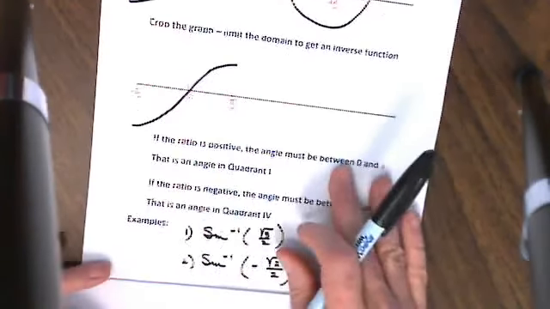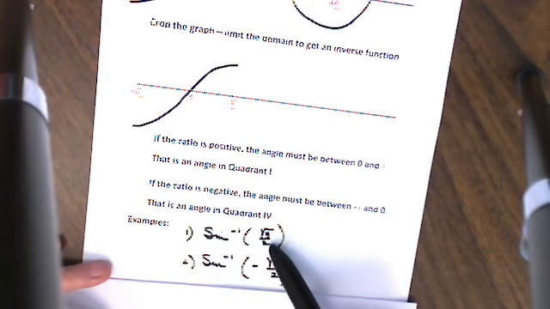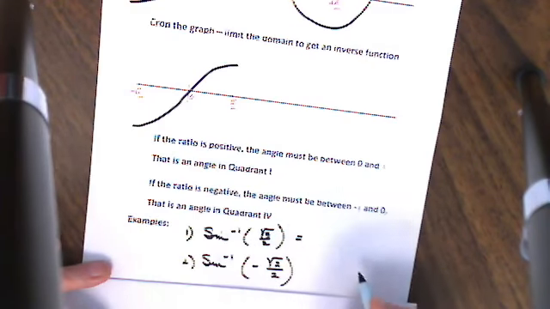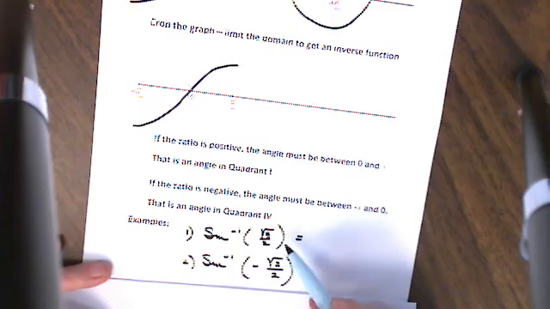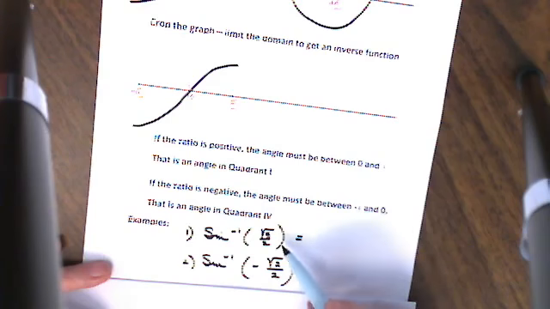Let's look at a couple of examples now having to do with these inverse sine functions. In the first example, I've been given a positive ratio, so I know my angle is going to be an angle from quadrant 1 that produced this ratio. Now I have to think about the chart where I list the ratios for 30, 45, and 60 degree angles. And I say, what angle in that chart produces the ratio positive square root of 3 over 2?